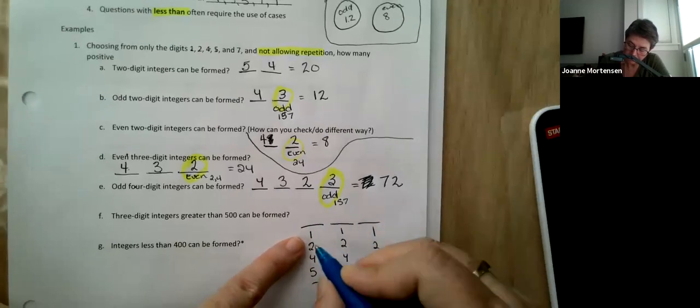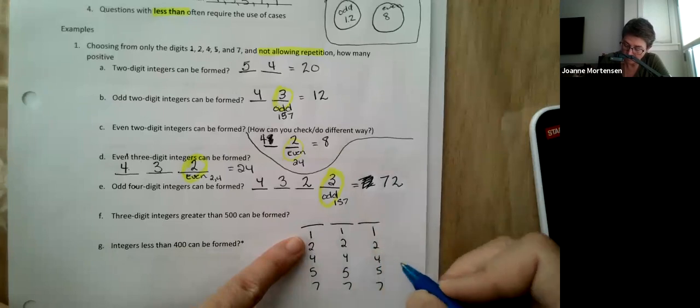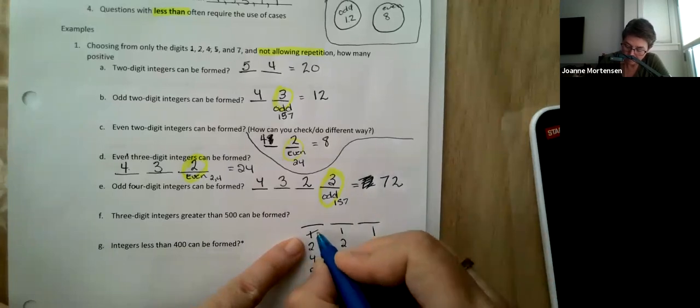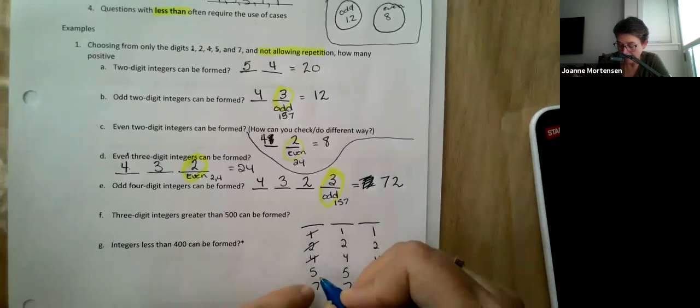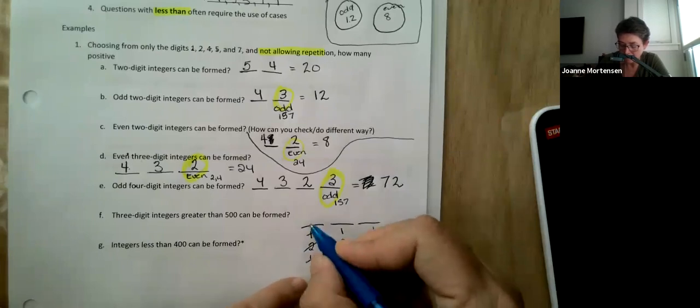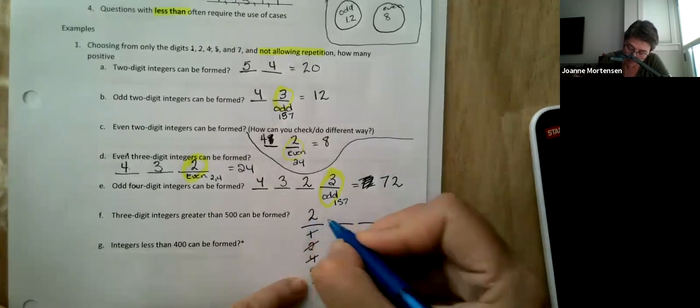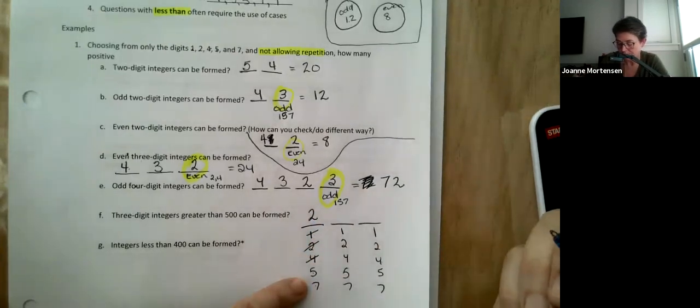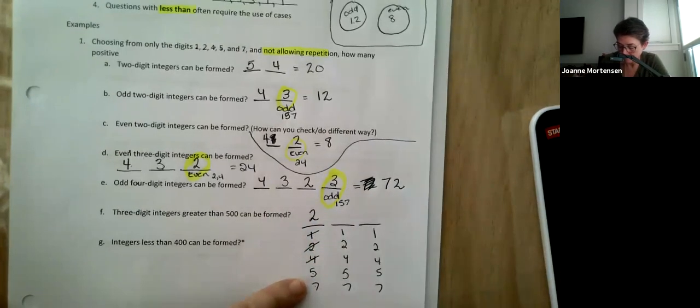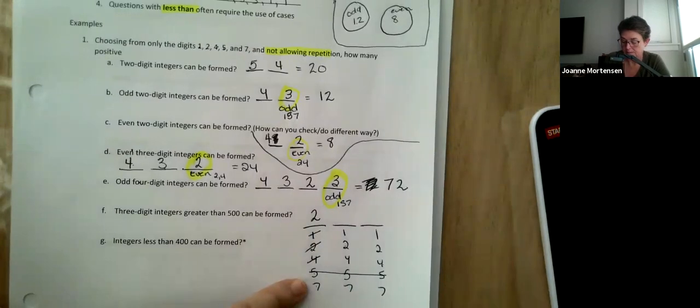Right? Like 1, 2, 4. That's not going to work. 1 won't work. 2 won't work. It has to be either the 5 or the 7 in that first spot. So that gives me 2 choices. So let's say I use the 5. Boom, it's gone.